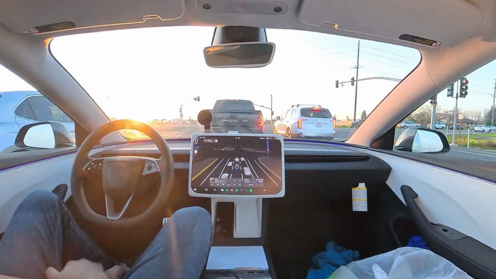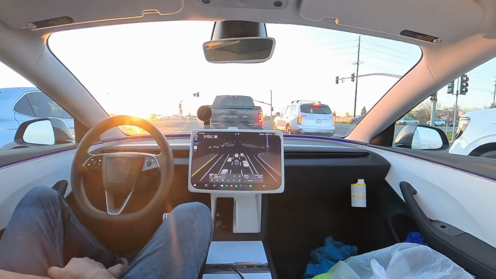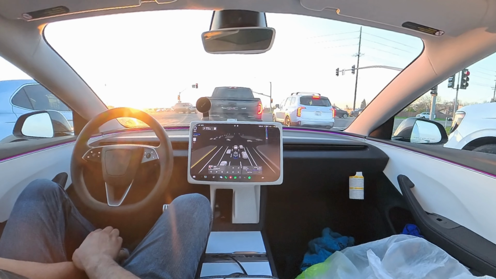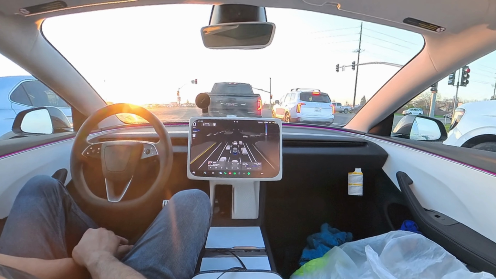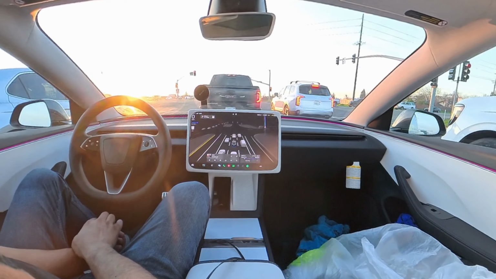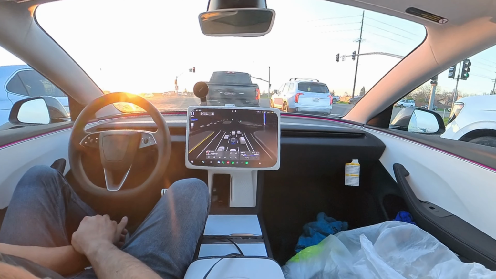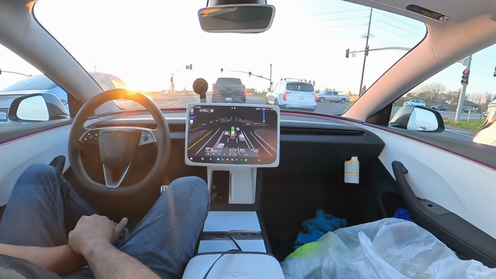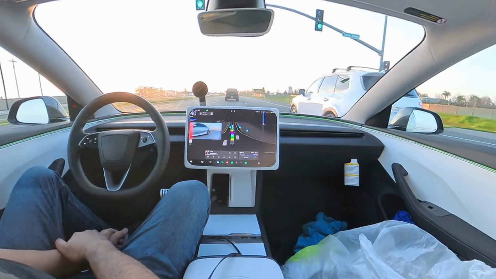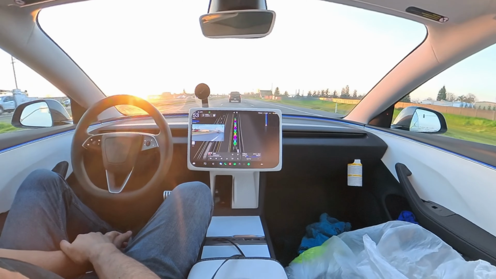But so far, lane changes are good with 14.2.2.4. I'll comment on it if I see something that really sticks out. There's no point in me narrating everything, like, oh, it's about to make a left turn, oh, it's about to make a right turn. You guys don't want to hear that. So I'll probably stay quiet unless I see something noteworthy. Right now, it's doing fine. Nice acceleration to get ahead of this car.